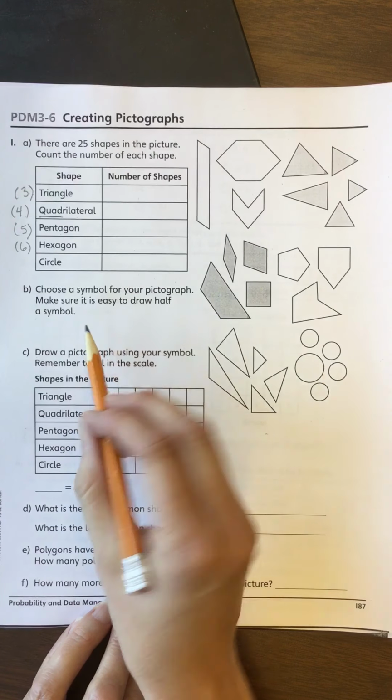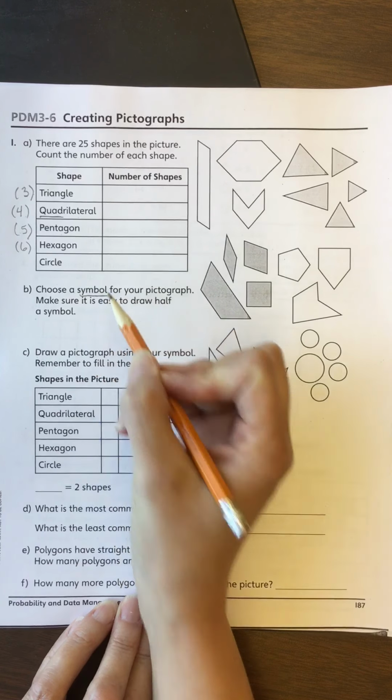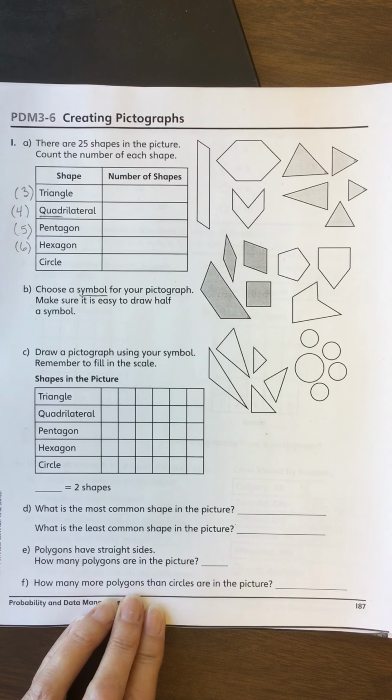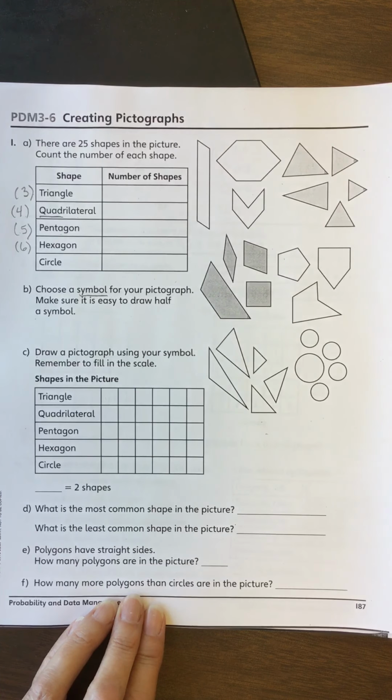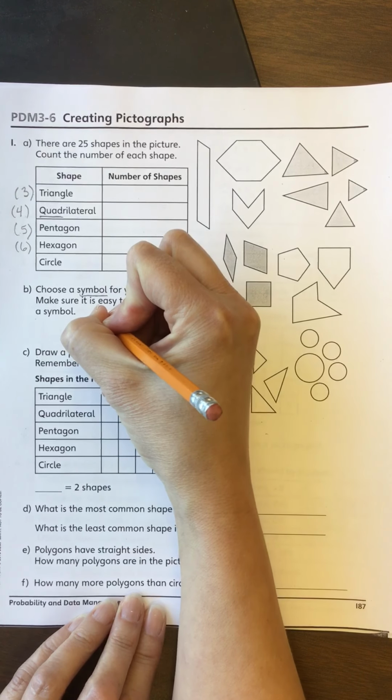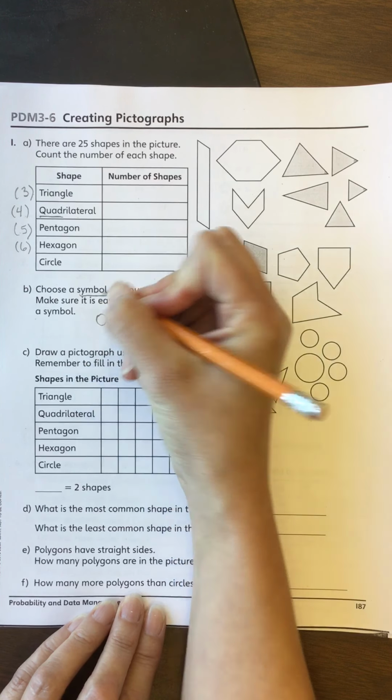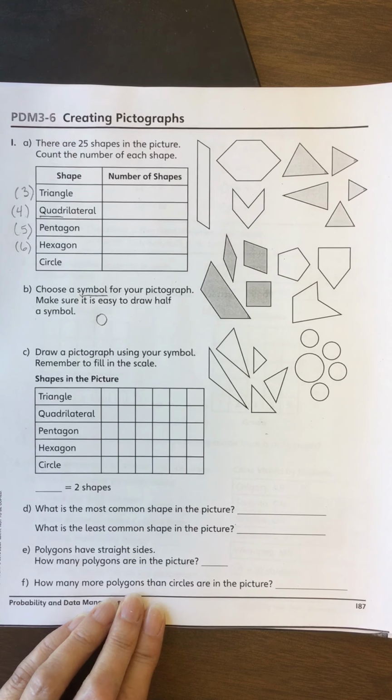Then you have to choose a symbol, because in a pictograph, there are simple symbols that are used to create your pictograph. Choose a symbol for your pictograph. Make sure it is easy to draw half a symbol. So for example, I could use a circle to represent all the shapes in my pictograph. You might choose to do a triangle. That's easy to cut in half, or even a square or a rectangle. It's up to you. Just any shape, actually, that can represent the shapes in your pictograph.